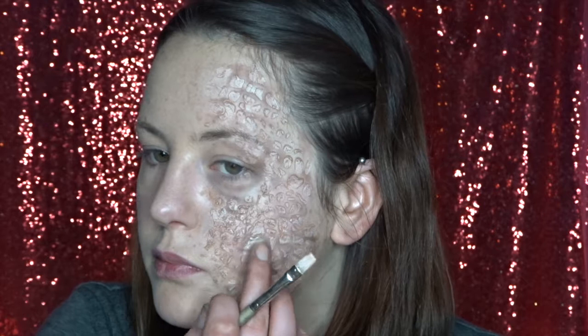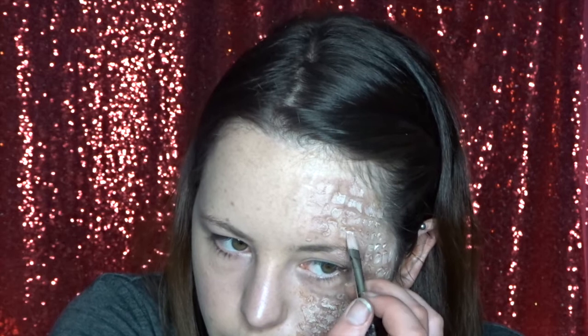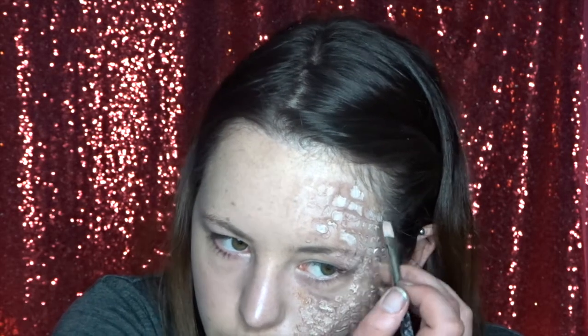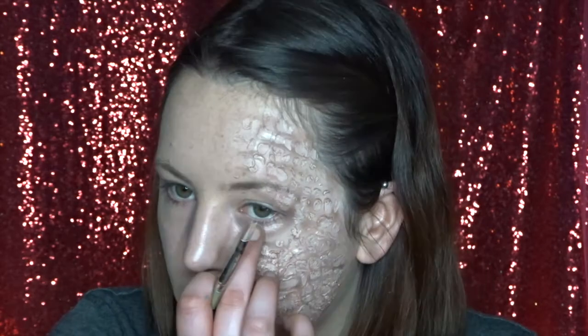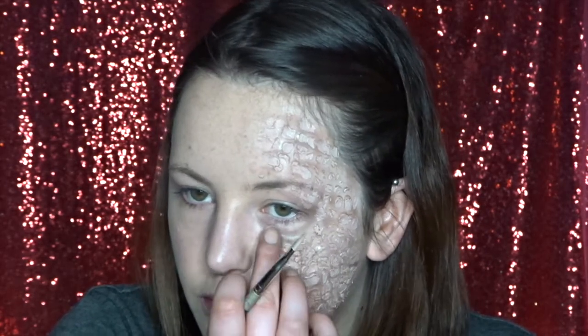Now using a Tag Ivory face paint, I'm just adding a highlight to some of those scales. And I'm adding a little highlight underneath my eyes as well, just to give that droopy effect a little bit more of a 3D look.